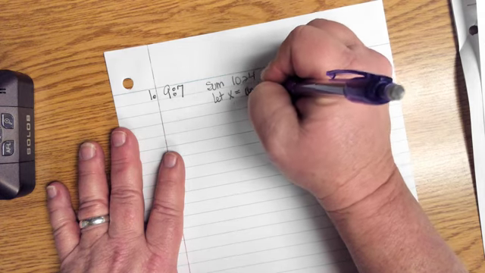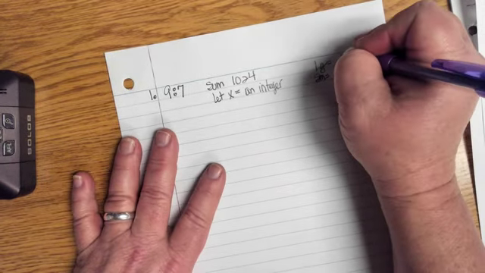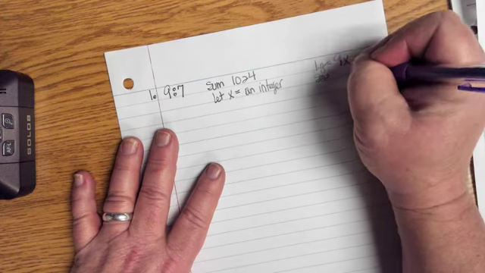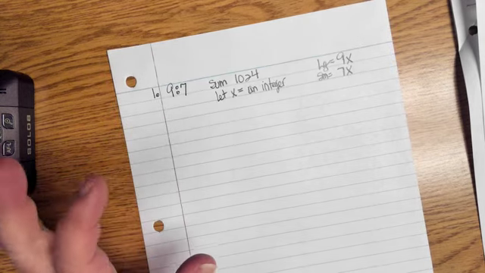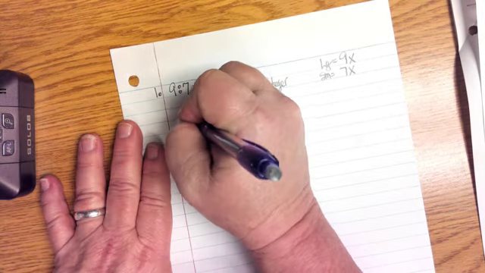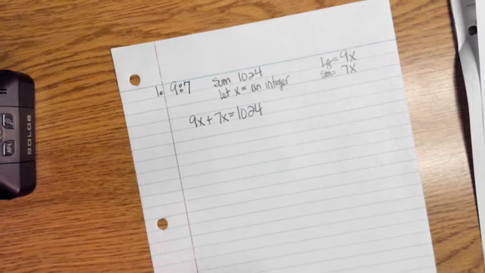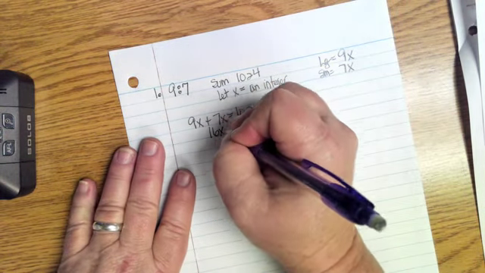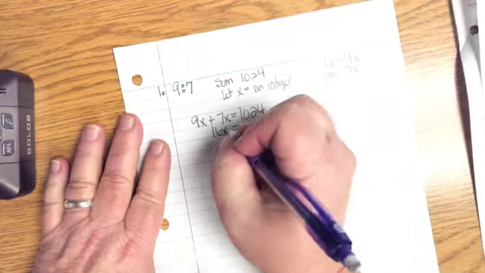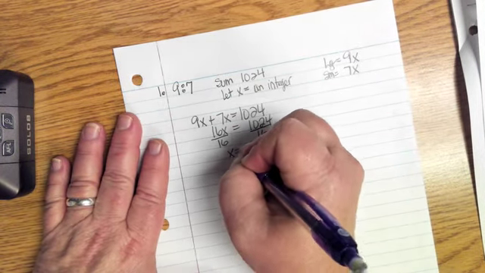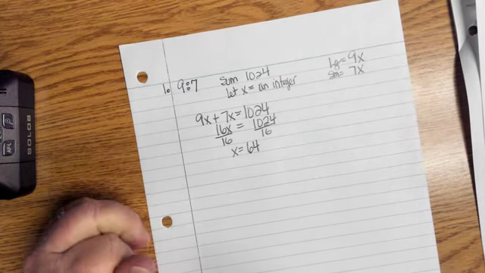Okay, so if I do that, my larger one is going to be represented as 9x. My smaller one is going to be represented as 7x, isn't it? Okay, so if I have 9x and 7x, now I know the total is 1024. I have 9x plus 7x is equal to 1024. What do I got now? 16x is equal to 1024. Now what do I got? Divided by 16. And what do I get? X is equal to what? 64. Is that my answer?